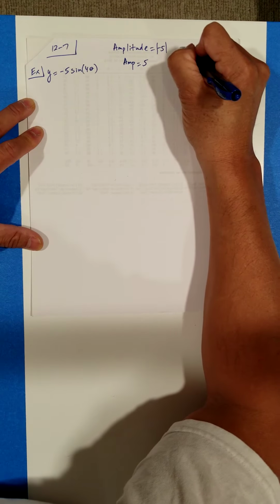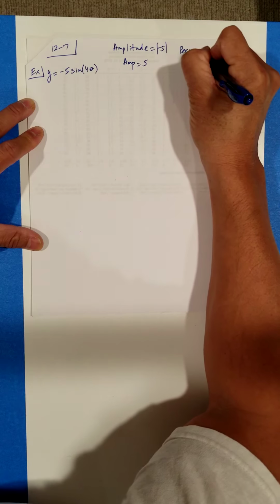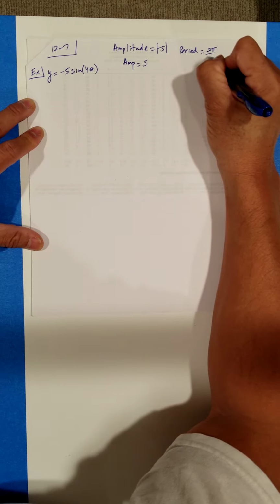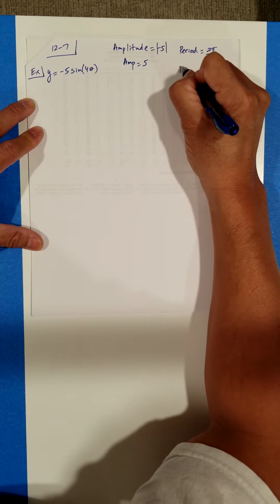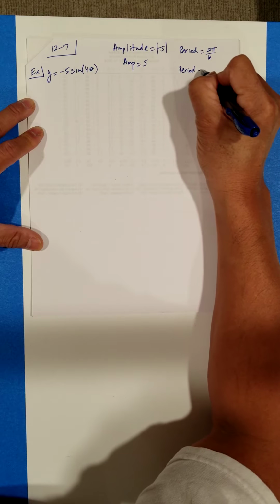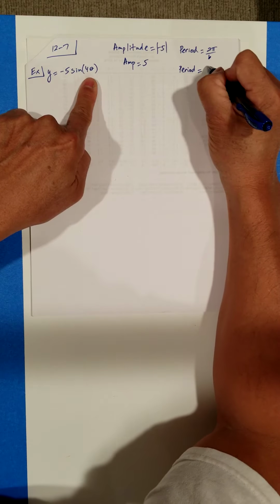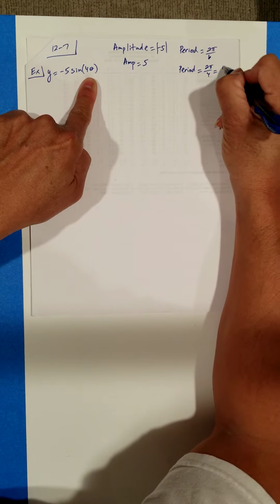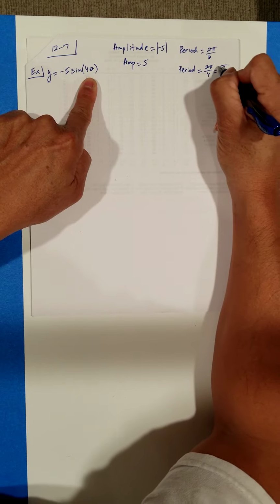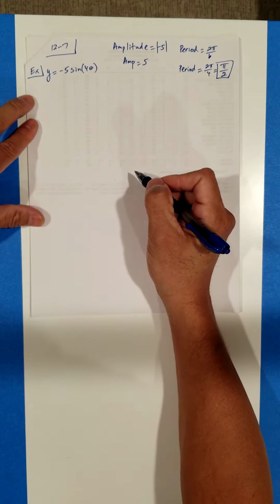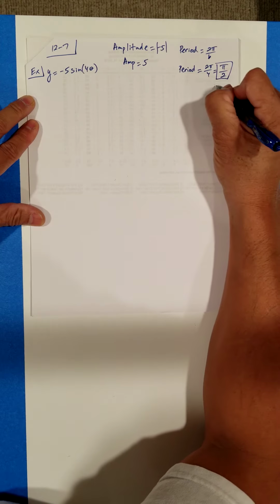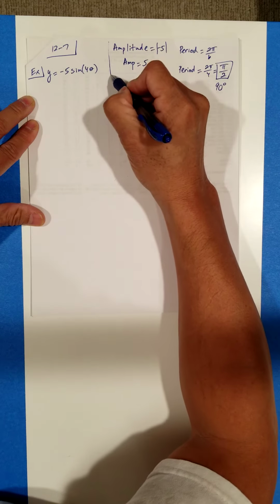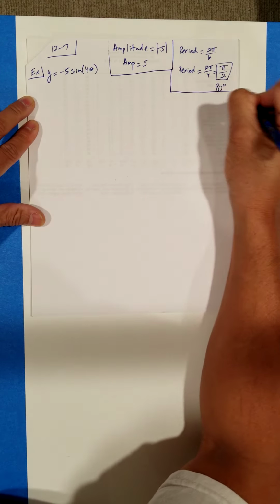Next is called the period. The period of the wave is always going to be 2 pi divided by b, where b is the number you see in front of theta. So 2 pi divided by 4, go ahead and reduce that. 2 pi divided by 4 is pi over 2, or 90 degrees. That's important for us to know: amplitude right there, period right there.